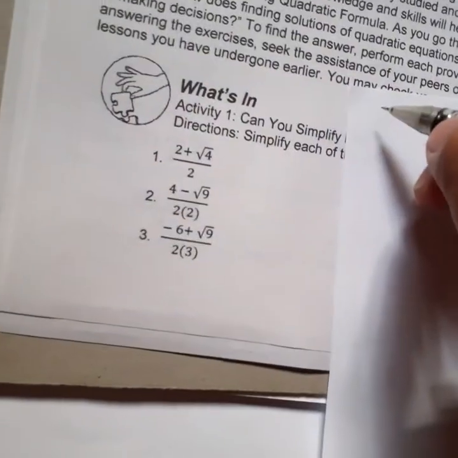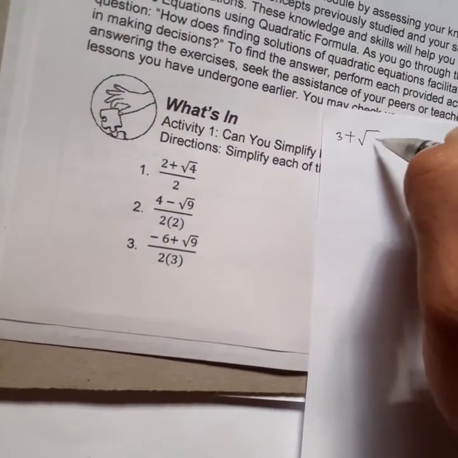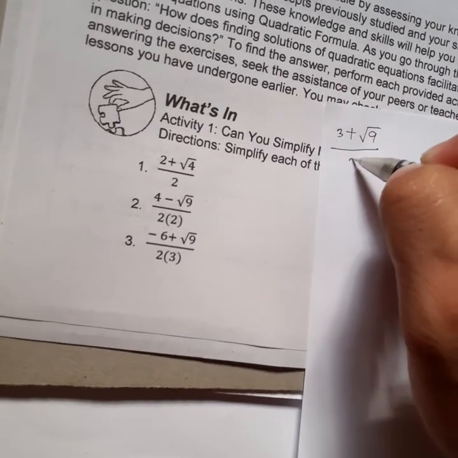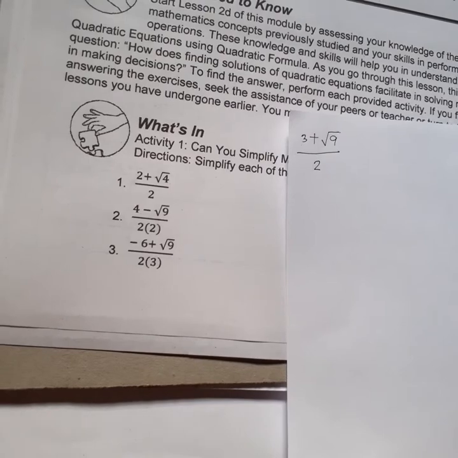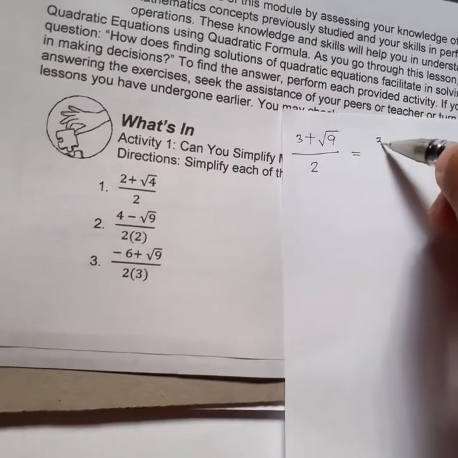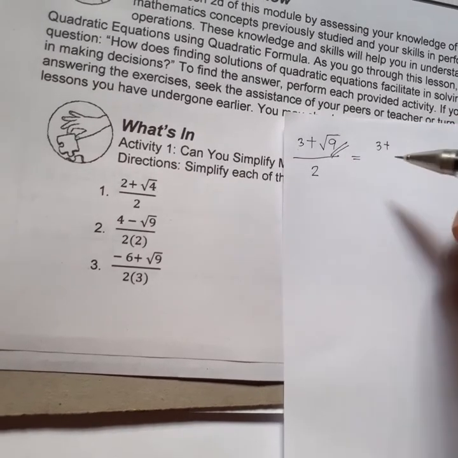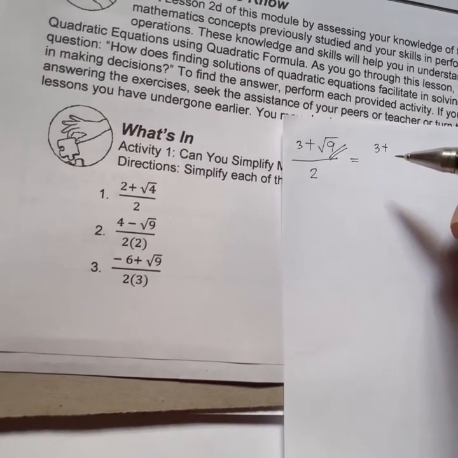Example, we have 3 plus square root of 9 over 2. Almost the same with number 1. How to solve that one? Simply copy 3 plus square root of 9. What two identical numbers when multiplied equal 9?